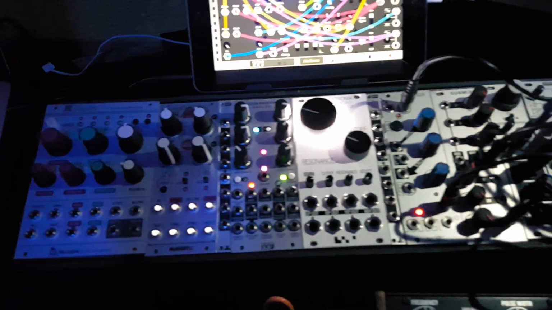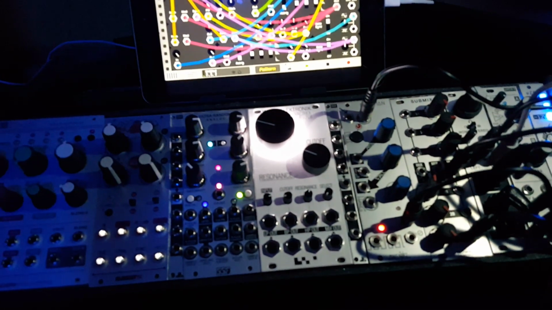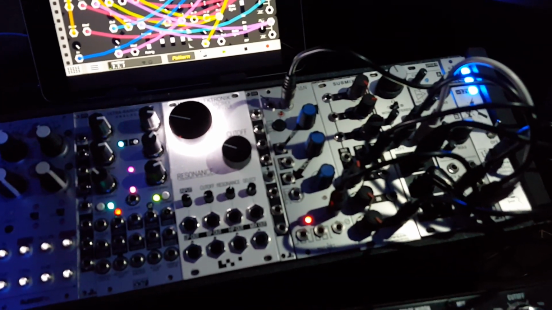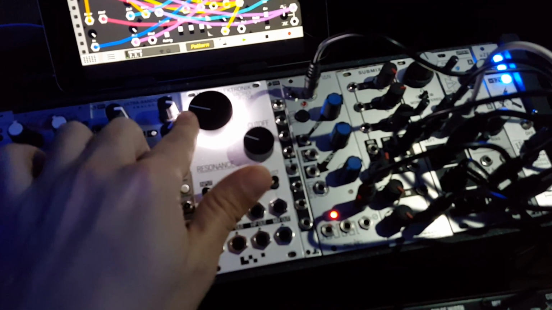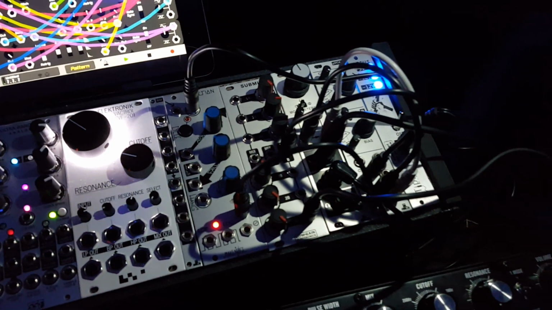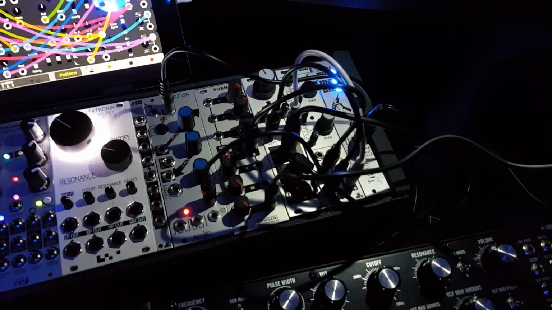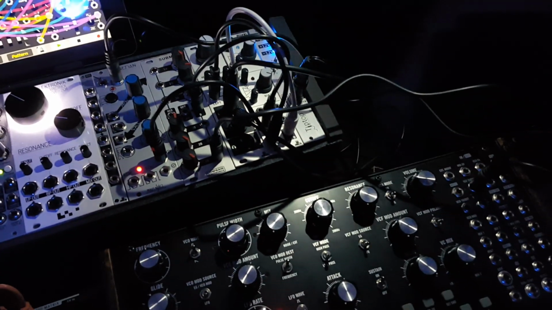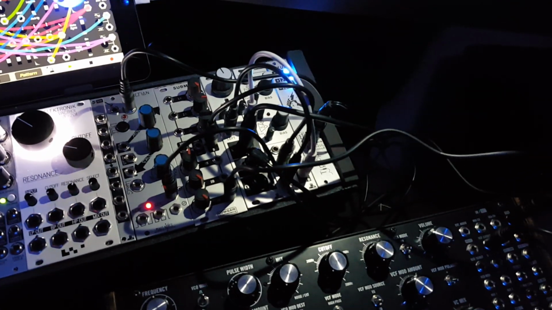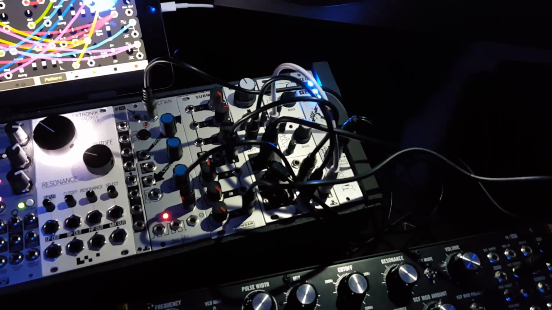Got Clouds, Chronoblob delay, the Ultra Random, Coma filter, which is super sexy, Make Noise Function, and just some basic utilities. I know Maths is a super popular module, and that was actually what I initially wanted to get.